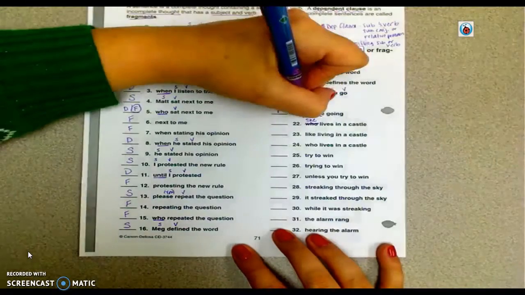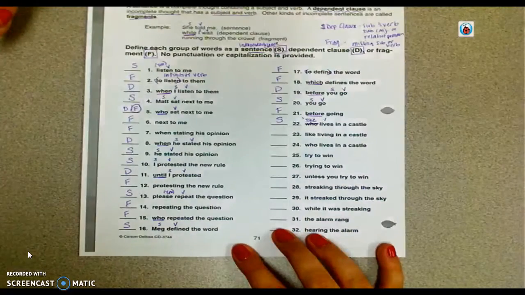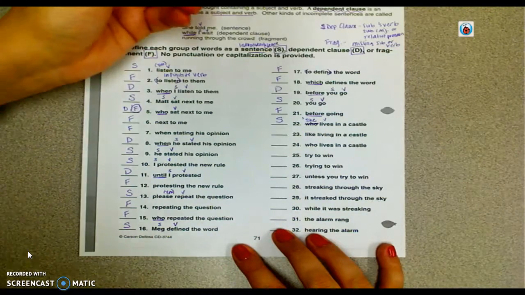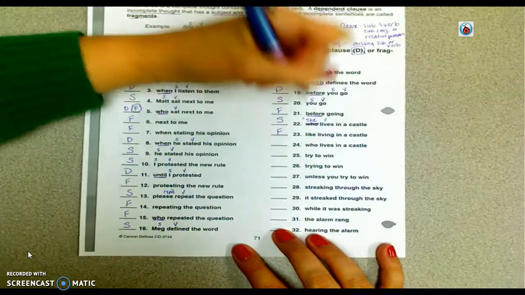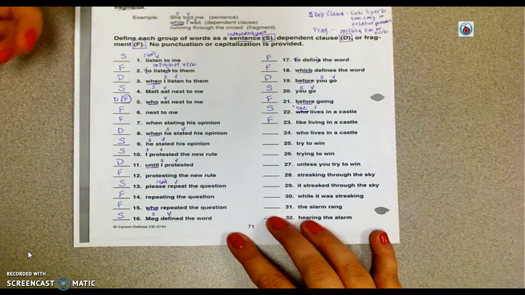Who or what did it? She. What did she do? She lives. Like living in a castle. Number 23. You're right. It's a fragment. There's no subject. Number 24.